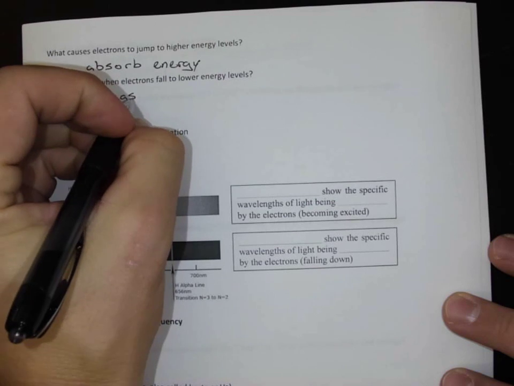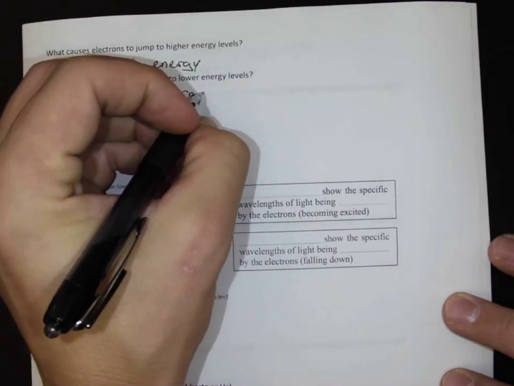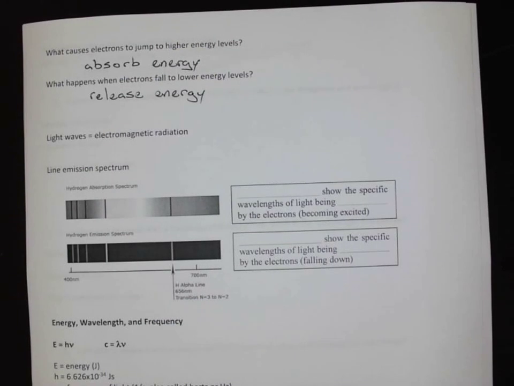Okay? So we have a few different ways that light can interact with matter. What we're going to be focusing on is our electrons jumping energy levels and changing energy levels. So it's electromagnetic radiation, right? It's light waves that our photons are able to either excite our electrons into higher energy levels, or photons getting released. When we release that energy, our electrons go to lower energy levels.